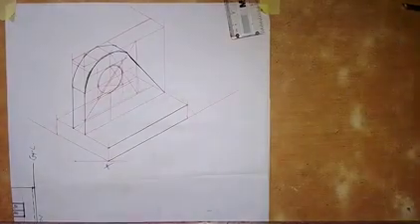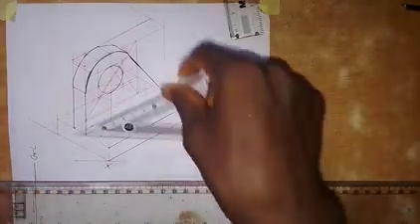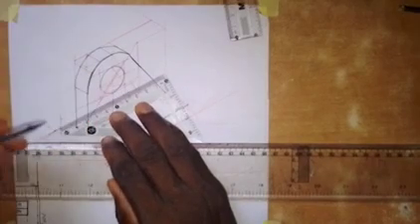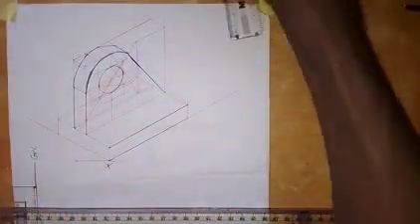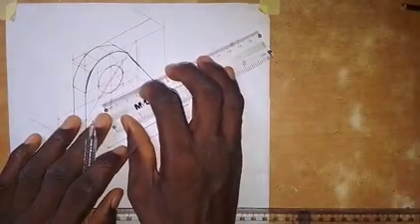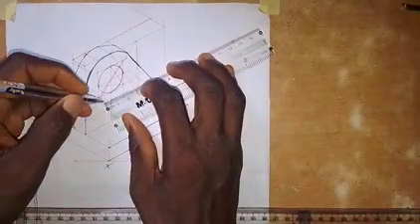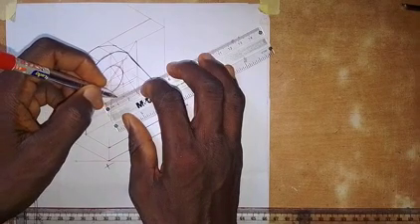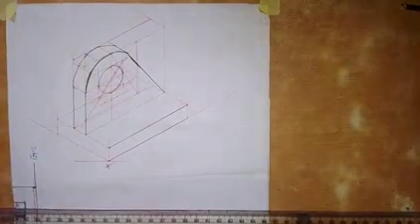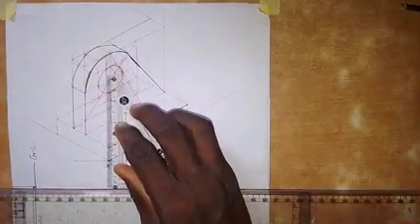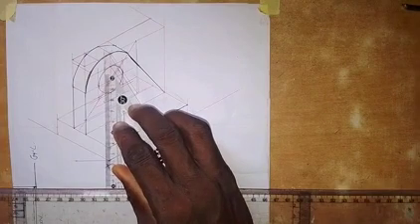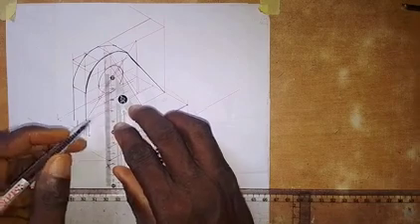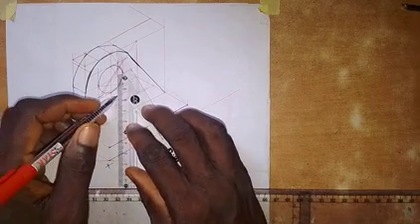So what I need to do now, with my set square, I will draw a line, like this on this surface. Then I will take 6 millimeters, from here, 6 millimeters to the left side and 6 millimeters to the right side here. Then I'm going to draw a vertical line. Here I will draw a vertical line down to the horizontal line. So draw this vertical line. I will also draw this vertical line.